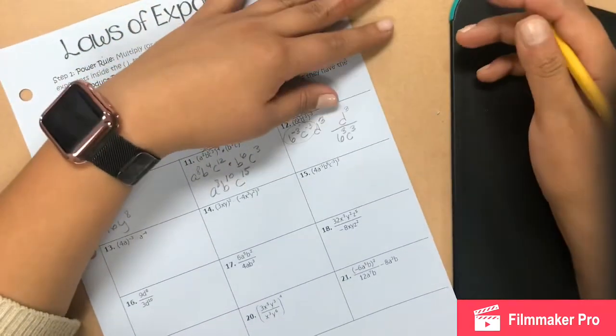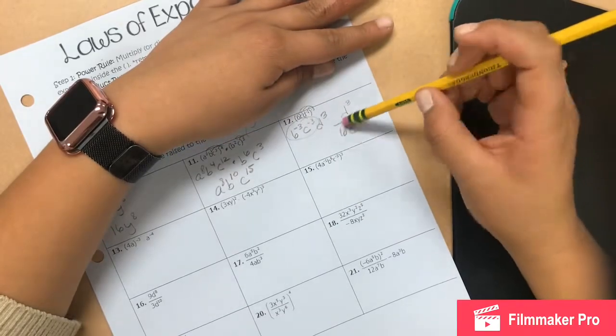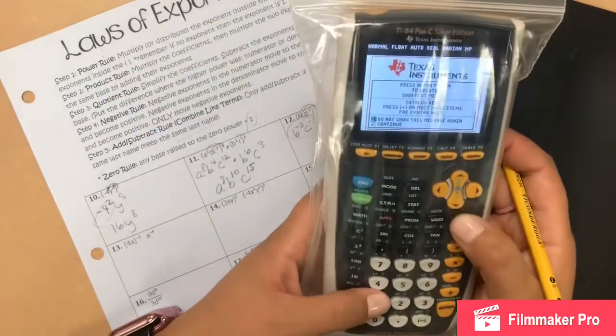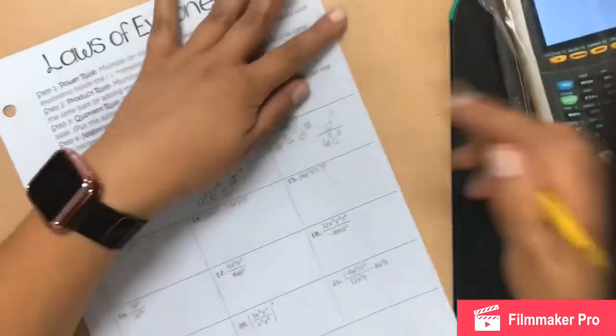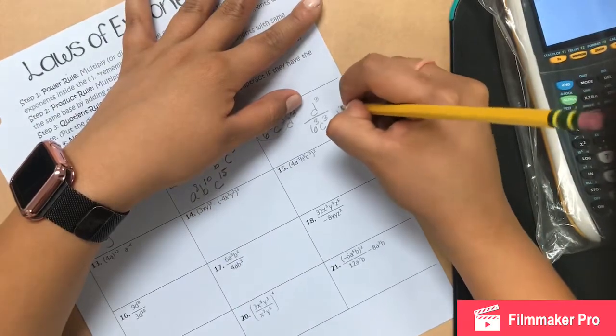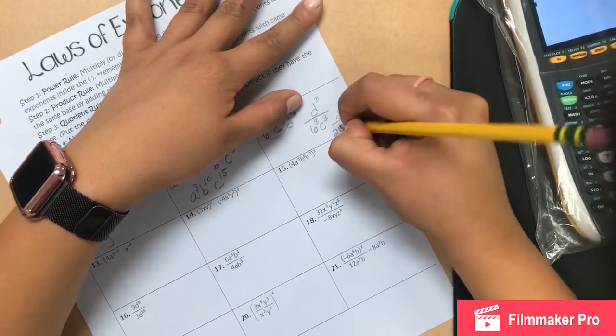But now I do have to clean this up, so I don't want to leave it 6 to the 3rd. So 6 to the 3rd, use my handy dandy calculator here. 6 to the 3rd is 216. So my final answer is d to the 3rd over 216 c cubed.